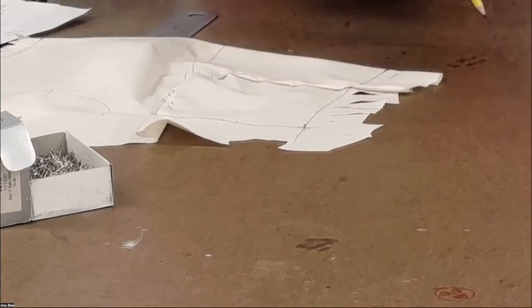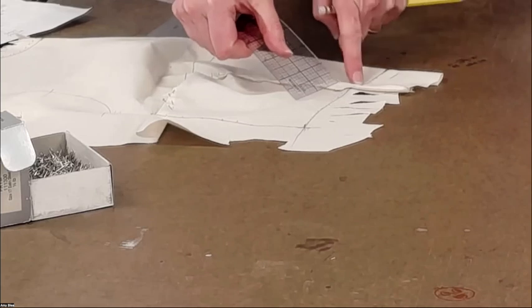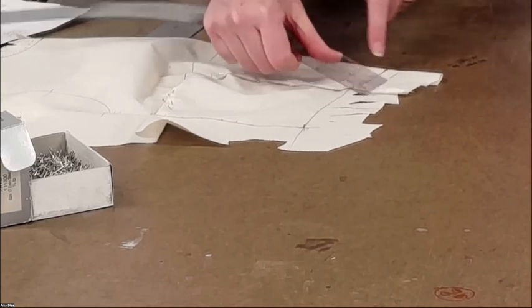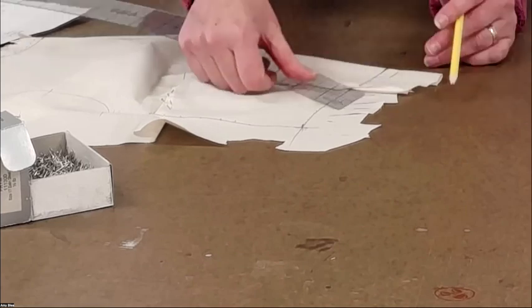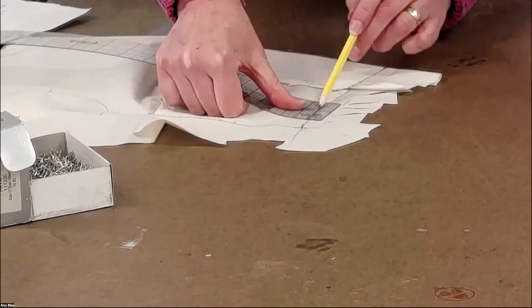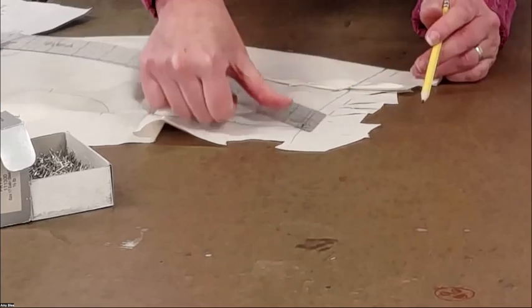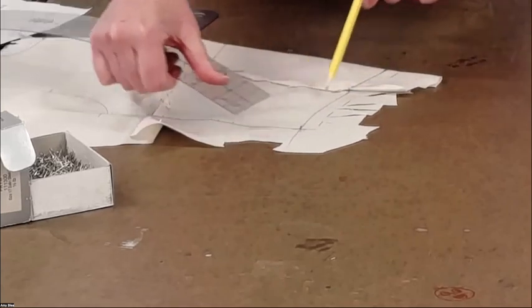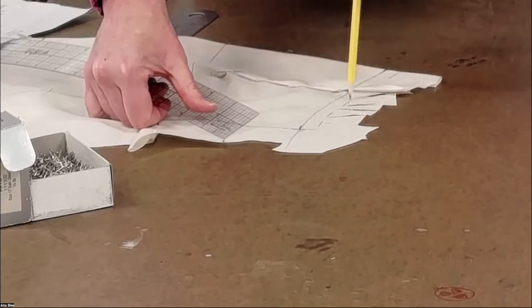I'm laying my 1/2 inch line here on the line of the waist. And then I'm doing these dashes. So again, this is a pattern making technique. You take the ruler, you lay the 1/2 inch line on the waist, and then you do a dash. This is how you transfer the curve of the waist to the curve at the end of the seam allowance.